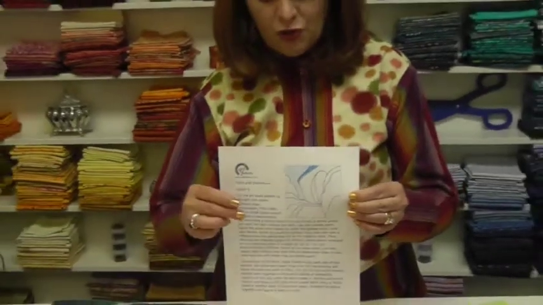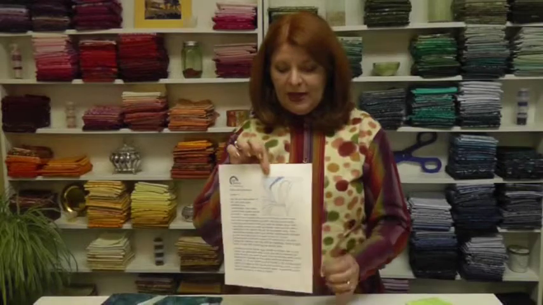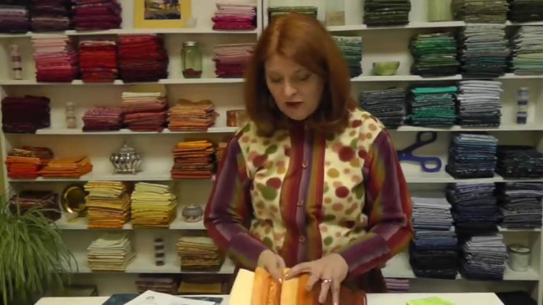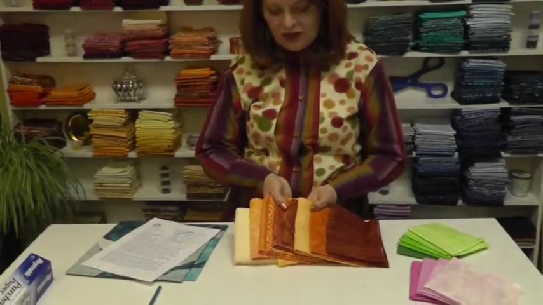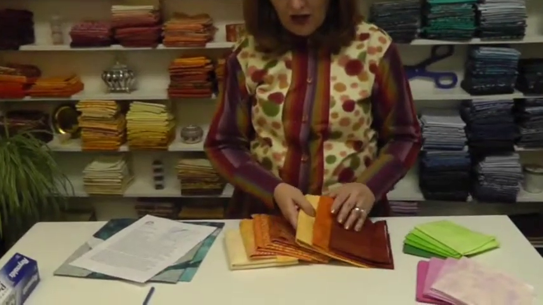Then you're going to take one of these line drawings and have it blown up to 12 by 12 at your local copy shop. And then with that, you're going to choose your values. You're going to do two pieces. In one, you're going to do a high value contrast.